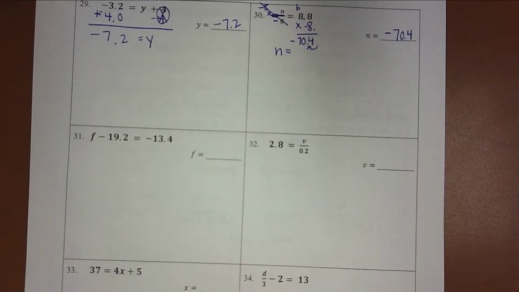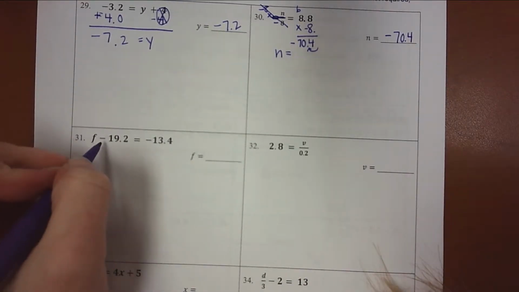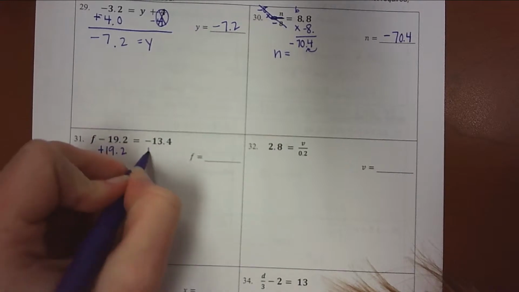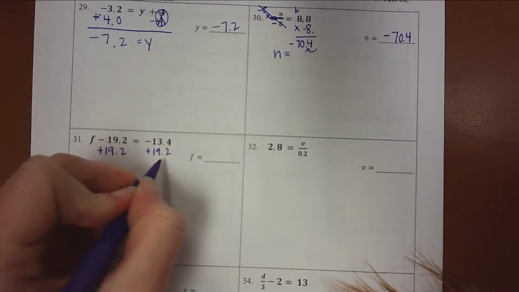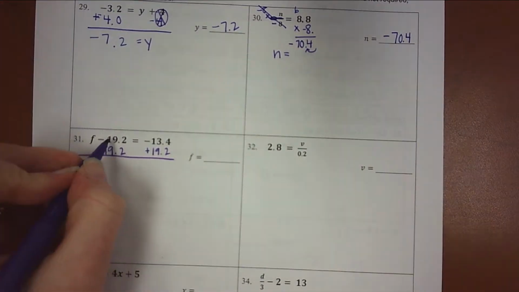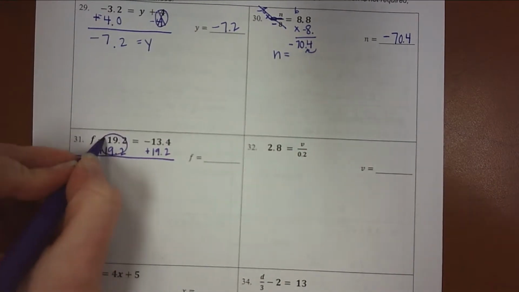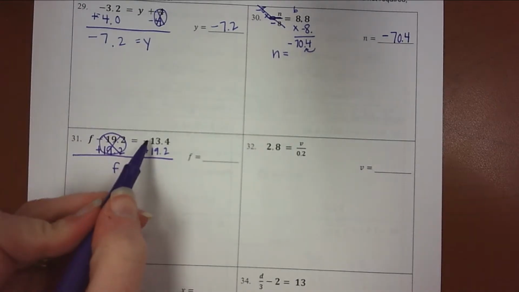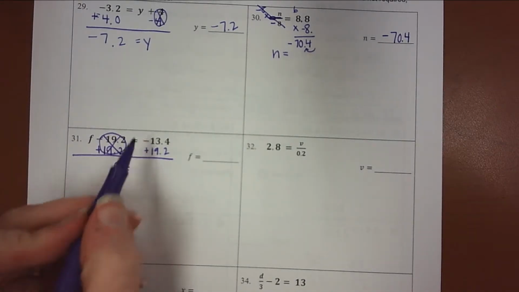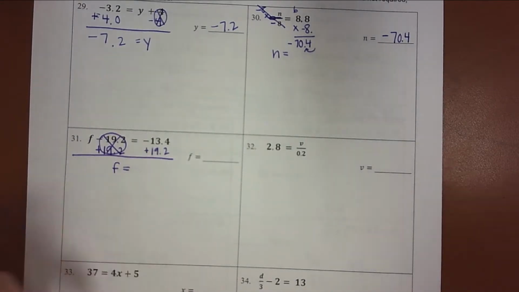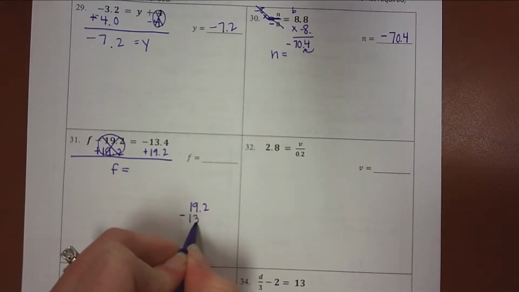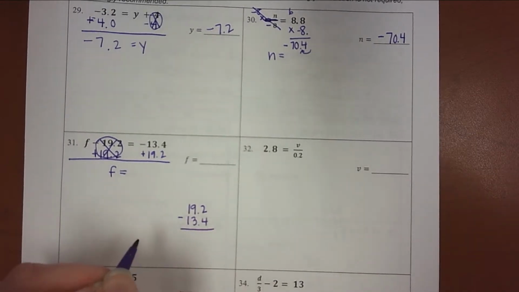The next one that I see, I have subtraction. When I see subtraction, I know the inverse of that is to add, so I'm going to add 19 and 2 tenths to both sides. When I do this, negative 19 and 2 tenths and positive 19 and 2 tenths cancel, and I've isolated my variable f. But now I have different signs, 13 and 4 tenths plus 19 and 2 tenths, and when I have different signs, I need to subtract. And I have to subtract my bigger number minus my smaller number, so I'm going to do that now.